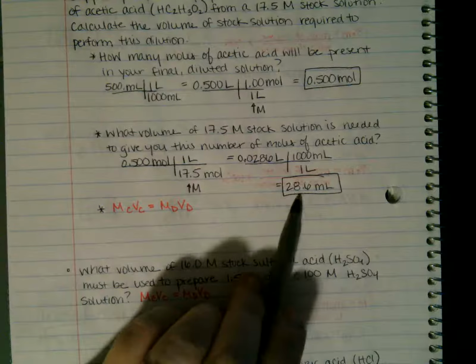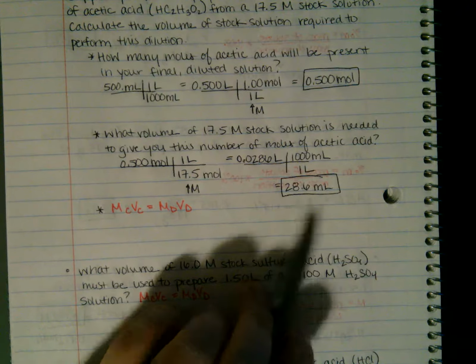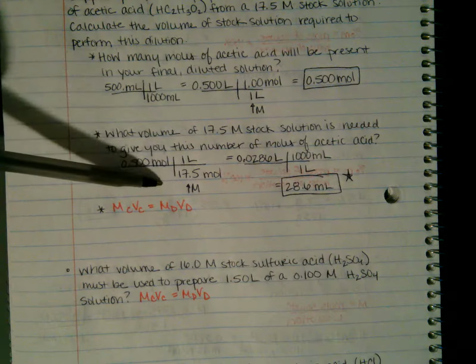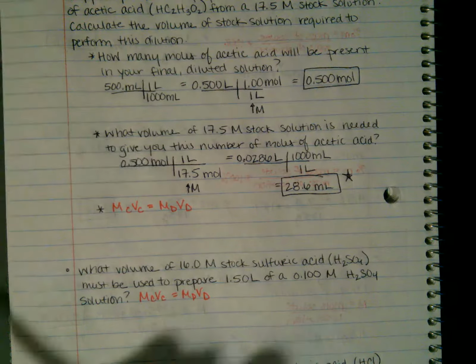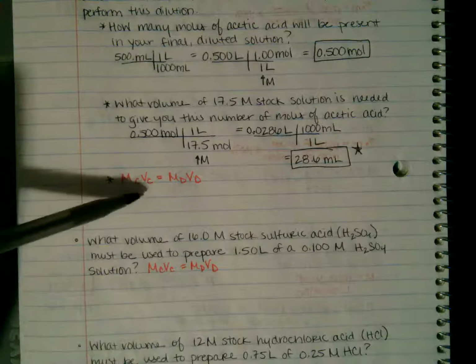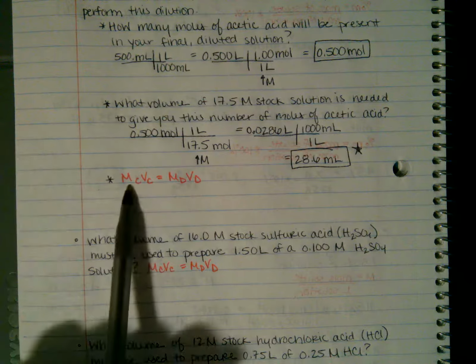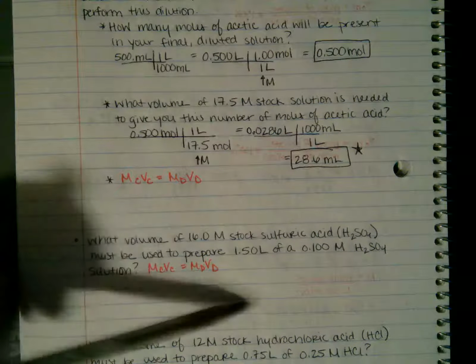Okay, so we're going to end up taking 28.6 milliliters of our stock solution. So this is the final answer. And the reason that I did it this way is because I wanted us to think through what we're doing with dilutions. But of course, in the PowerPoint, I give you a formula to help you solve it every time. So now we're going to redo this same problem first, and then we'll do 2 more real quick.